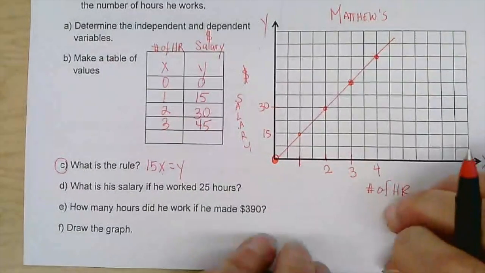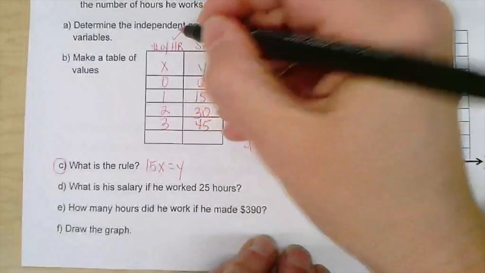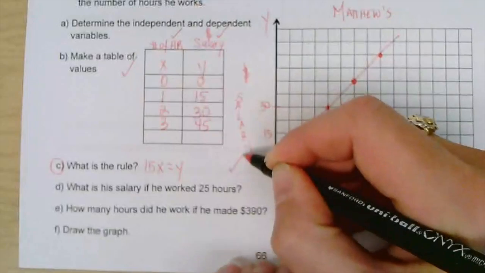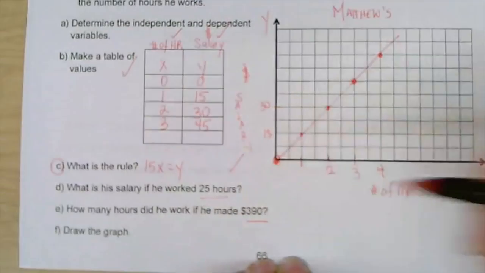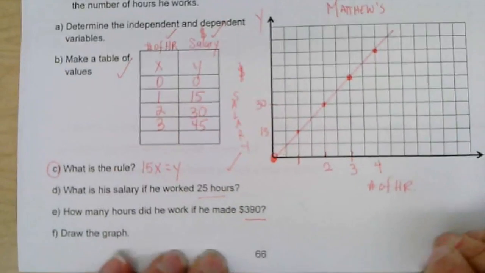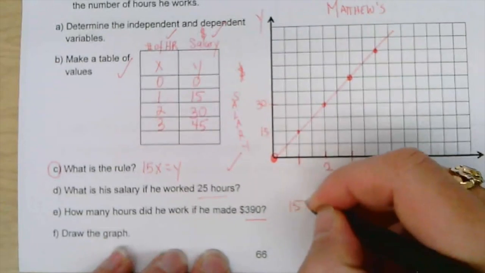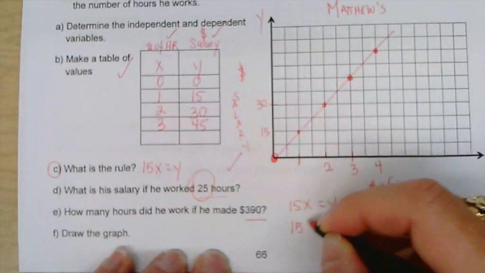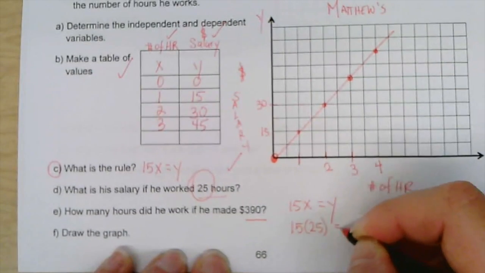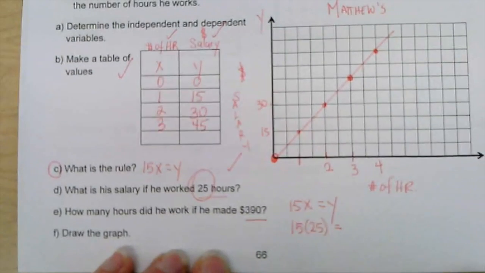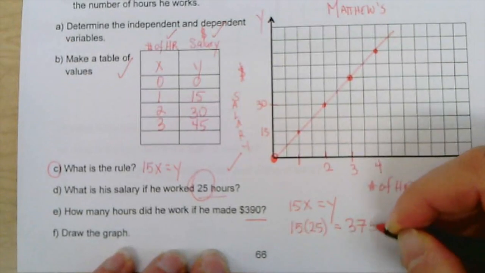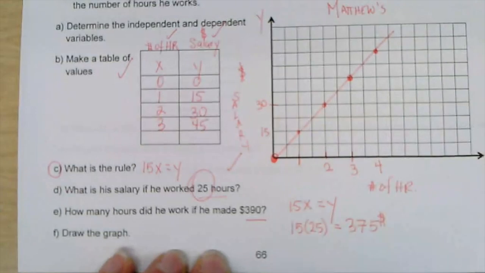I have answered the independent and the dependent. I have answered the table of values, the rule, and now the two famous questions where we use our rule and we adapt it. We do 15x equals y. In the first one, we have the x, so 15 times 25 equals, I don't know, can somebody do that? How much? 375. So we made $375.